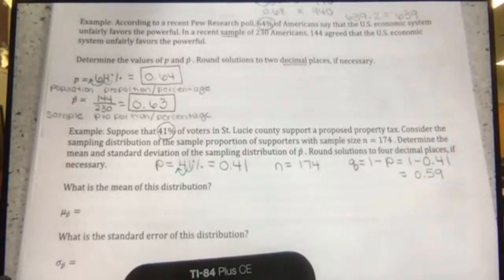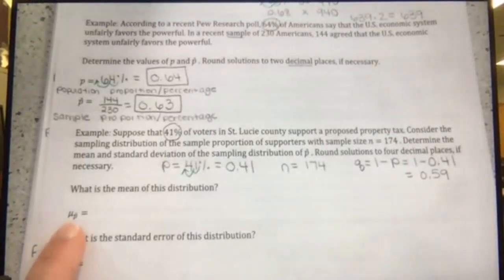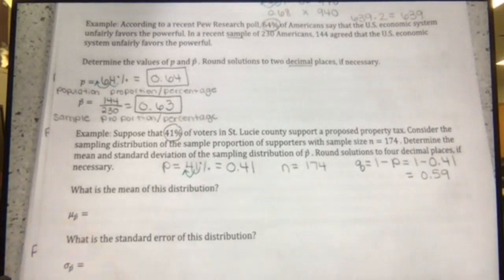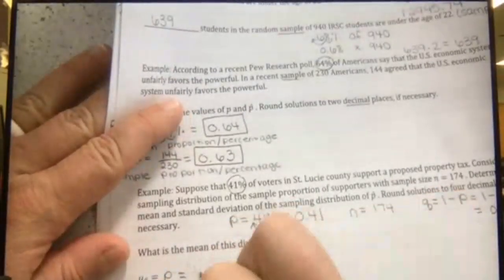All right, so it asks us, what is the mean of the distribution? So mu sub p hat, going back to our formula sheet, we said mu sub p hat is just our p-value. We already found our p-value. So our p-value we know is 0.41.